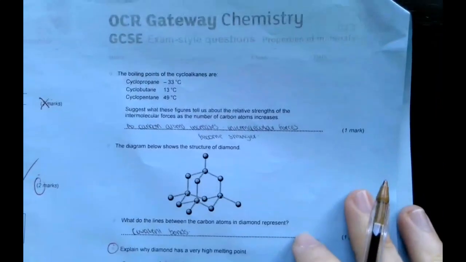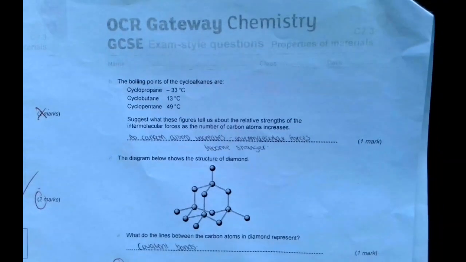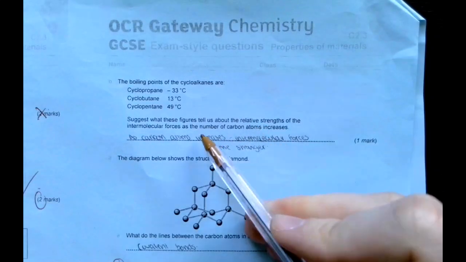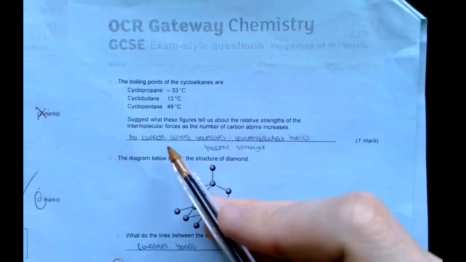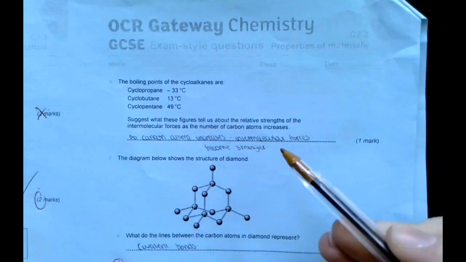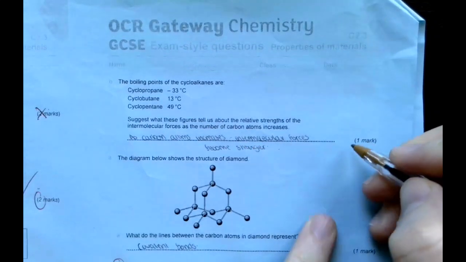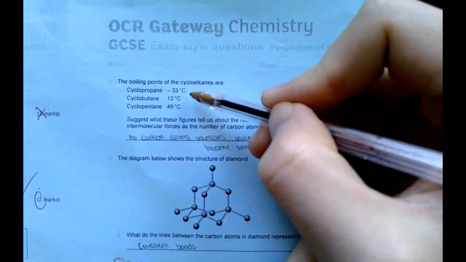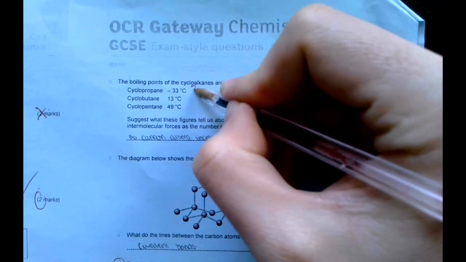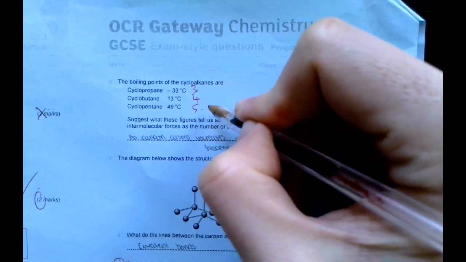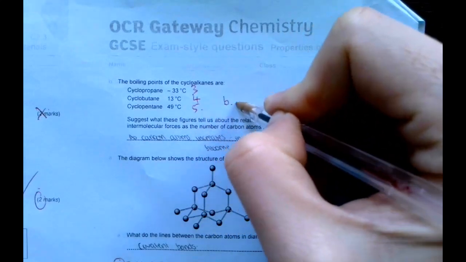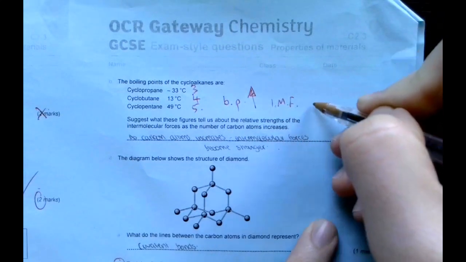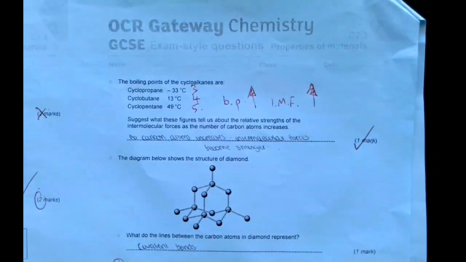And then if we carry on, suggest what these figures tell us about the relative strengths of the intermolecular forces as the number of carbon atoms increase. As carbon atoms increase, intermolecular forces become stronger. Yep, excellent, because as we go from 3 carbon atoms to 4 carbon atoms to 5 carbon atoms, the boiling points are increasing, which means the intermolecular forces are also increasing. Okay.